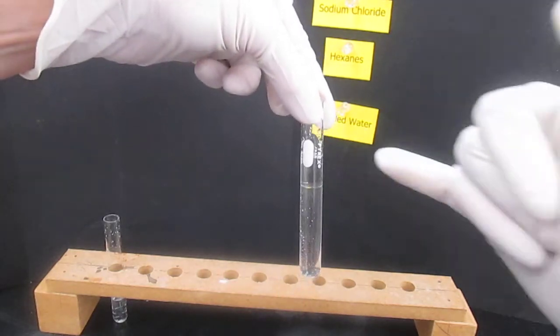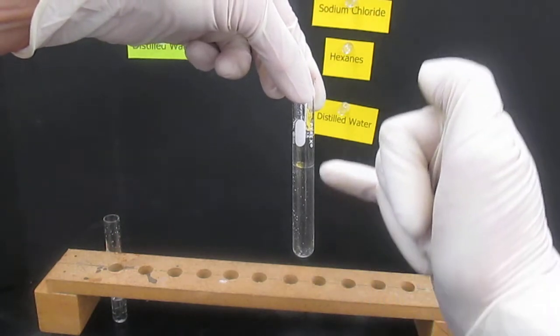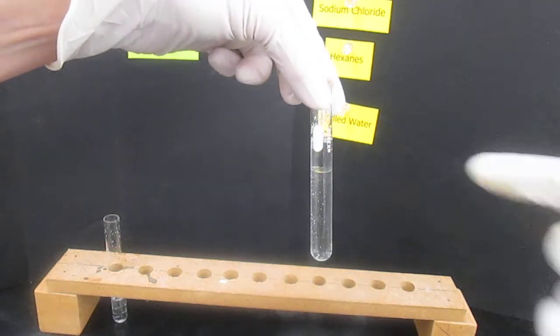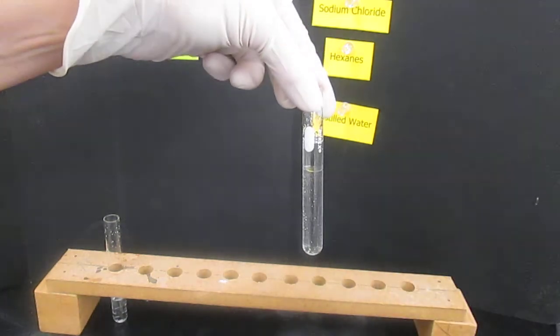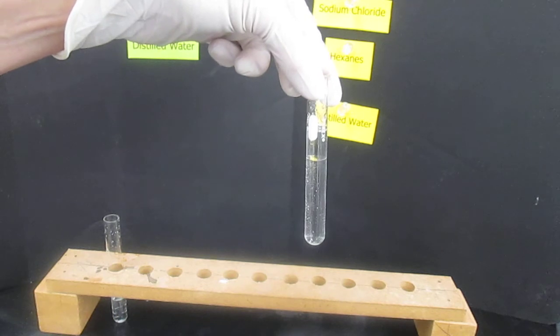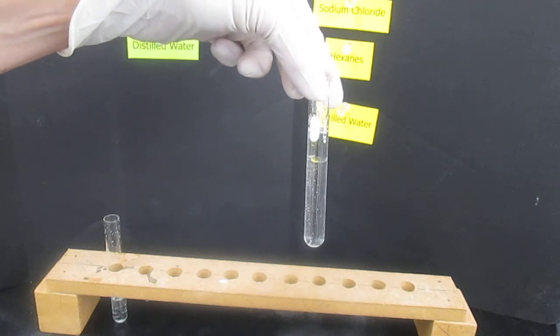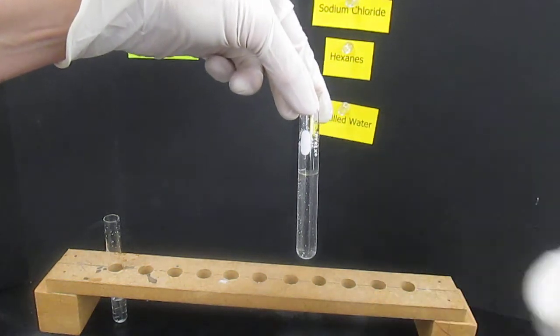And you may or may not be able to see that there is a layer right here, the interface, and then another layer here. Remember that it was about 2 milliliters of hexanes and about 4 milliliters of distilled water. So which of the 2 layers does our sodium chloride dissolve in? Is it the hexane layer or the distilled water?